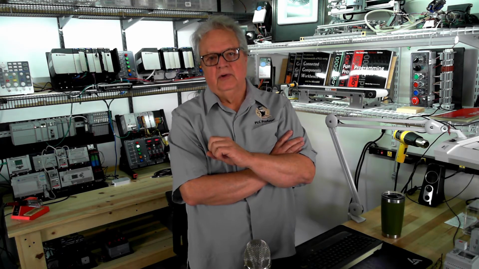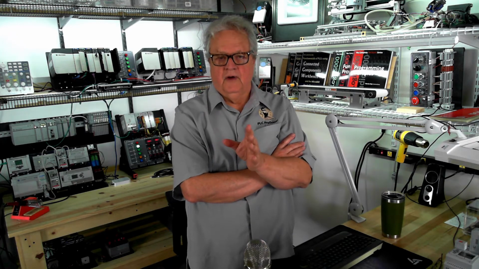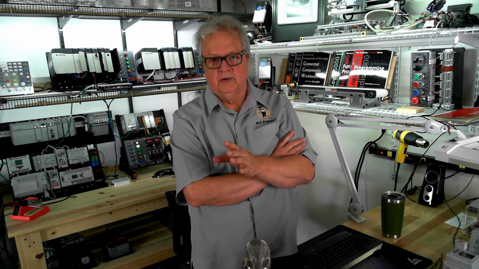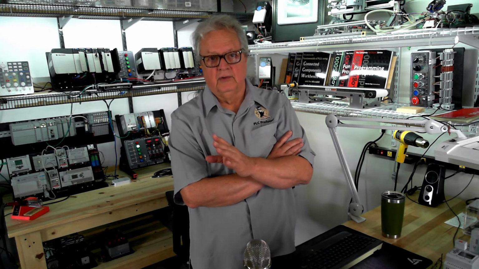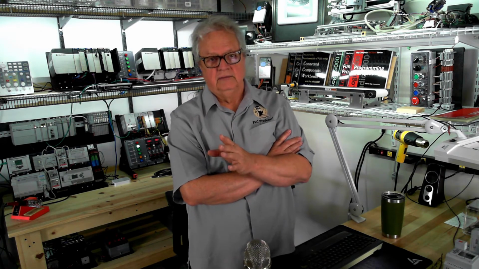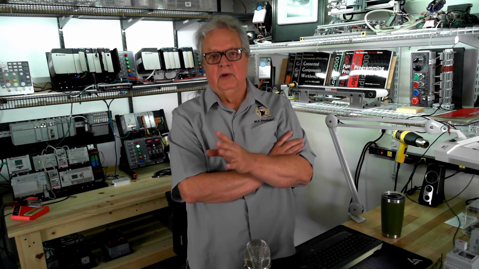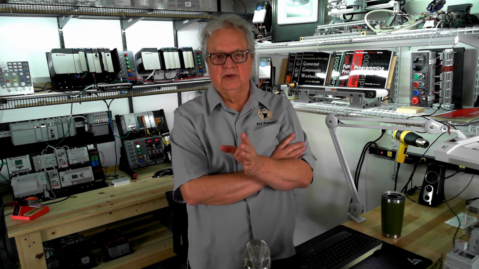Then you also have the same thing for coils. Now, so far we've done a direct coil and a reverse coil, right? Direct coil, rung's true, it turns it on. False, it turns it off. An indirect coil or reverse coil, if it's true, it turns it off. If it's false, it turns it on. Pretty straightforward. But we also have a rising edge coil and a falling edge coil.